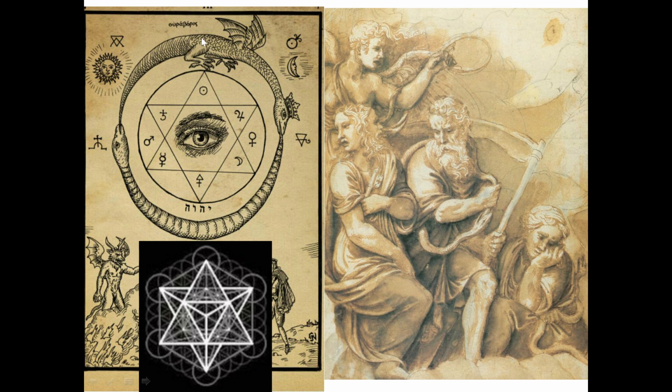And within the snake of time is Metatron's cube, the 1, 2, 3, 4, 5, 6 pointed star. And here is Metatron's cube below. 1, 2, 3, 4, 5, 6. Sacred geometry, in fact. But the all-seeing eye sits in the middle of Metatron's cube, and the all-seeing eye would be Janus in this case.